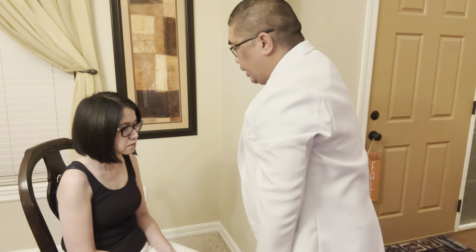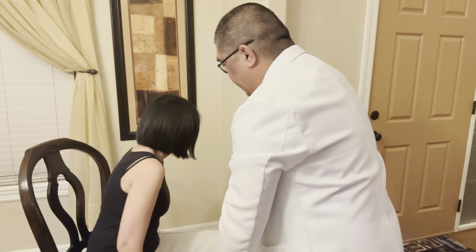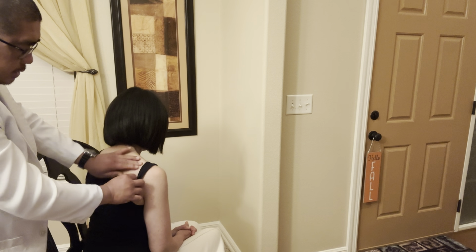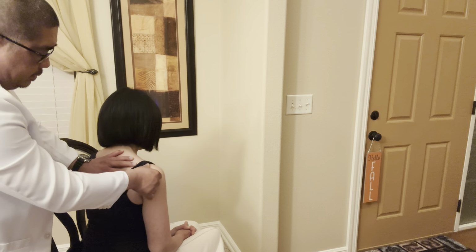If you could, I'm going to check the back. If you could turn sideways a little bit to your left. I'm going to check the scapula. The two blades will come back here. I'm going to move the shirt back a little bit, okay? This is the spinous process. The scapula goes up here.